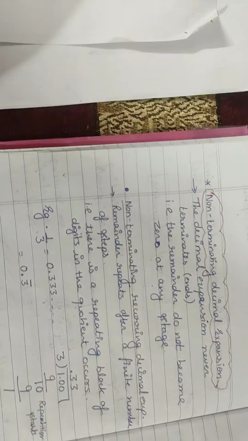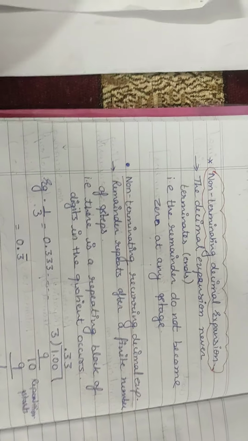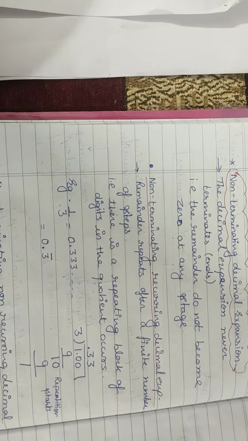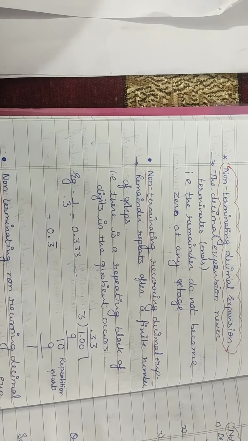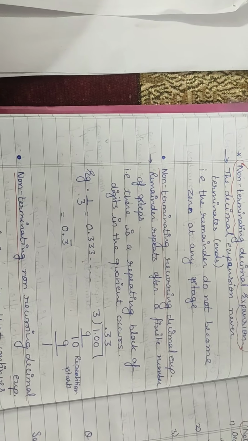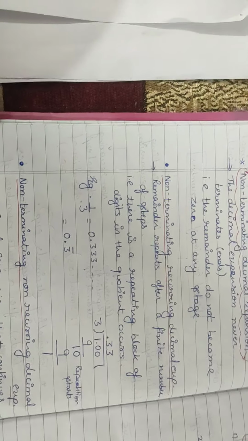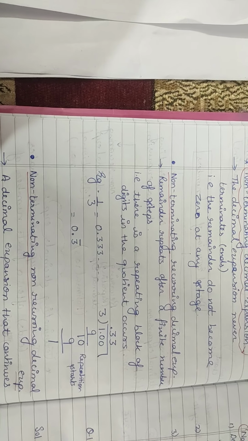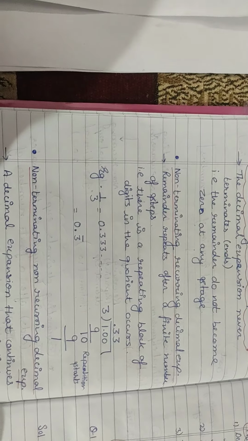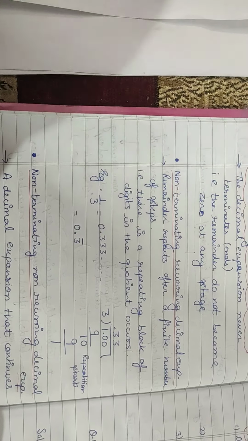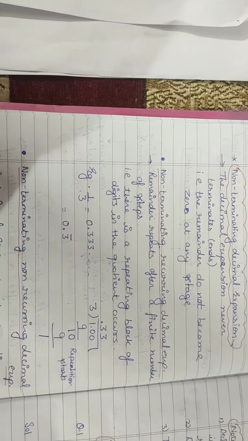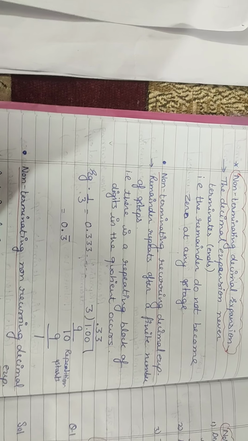Now the next is non-terminating decimal expansion. The decimal expansion which never terminates. Never terminates means never ends. In this case, we do not get remainder as 0 after any stage. Now the next one is non-terminating recurring decimals. Under this, remainder repeats after a finite number of steps, meaning here the repetition of a block of digits in the quotient occurs.